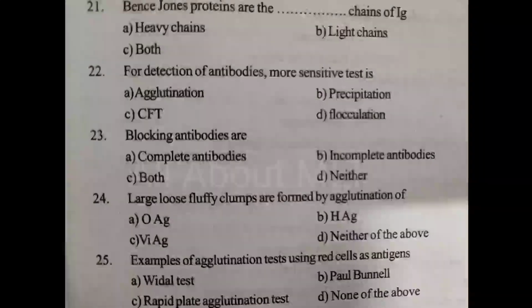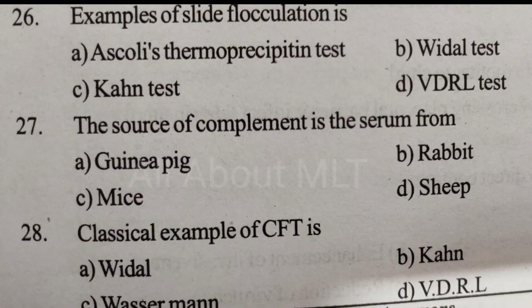Examples of agglutination test using red cells as antigens. Option A, Vidal test. Option B, Paul Bunnell. Option C, rapid plate agglutination test. Option D, none of the above. Answer is option B, Paul Bunnell test.